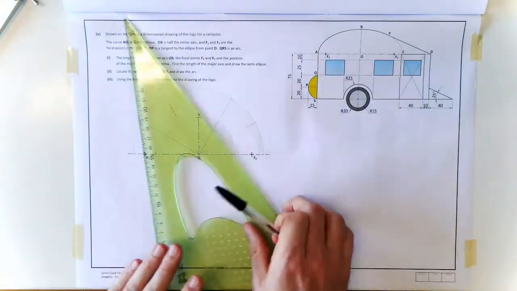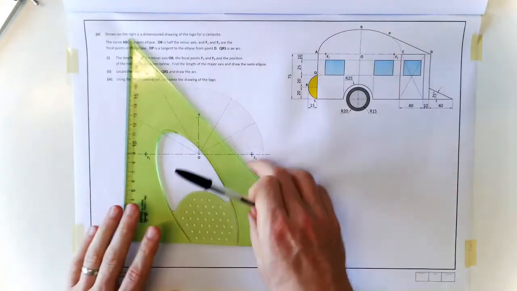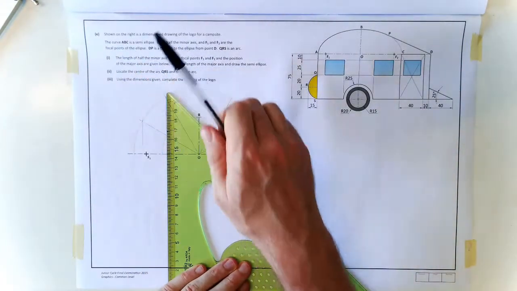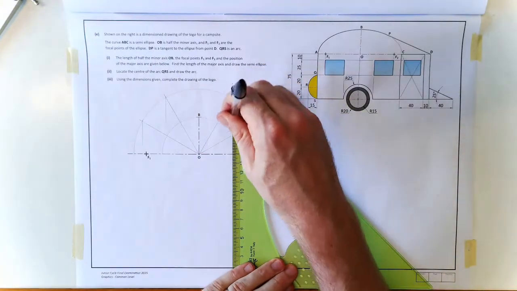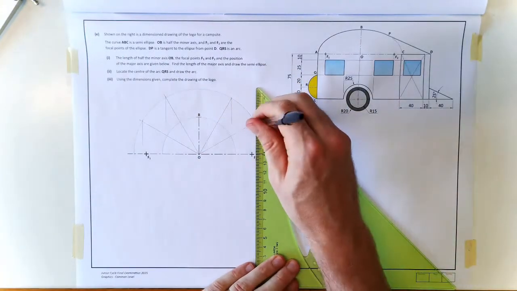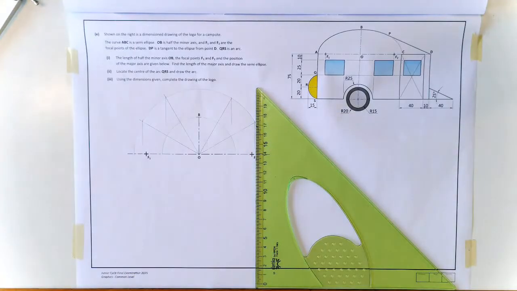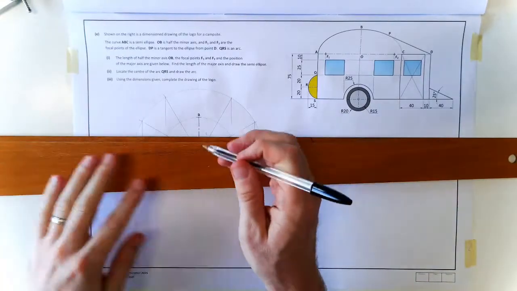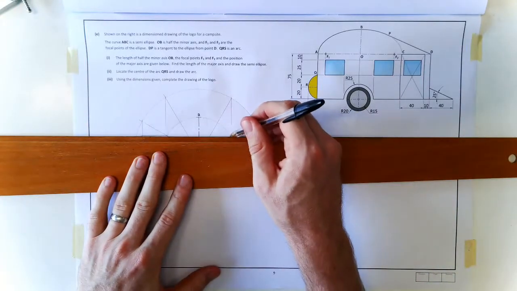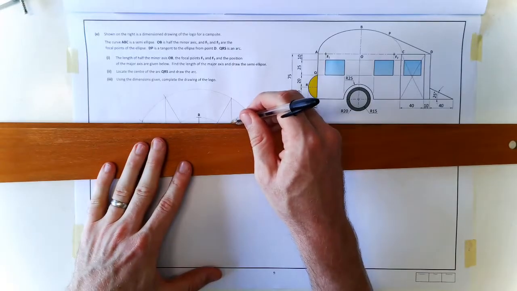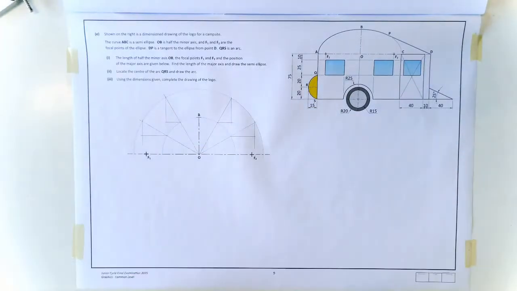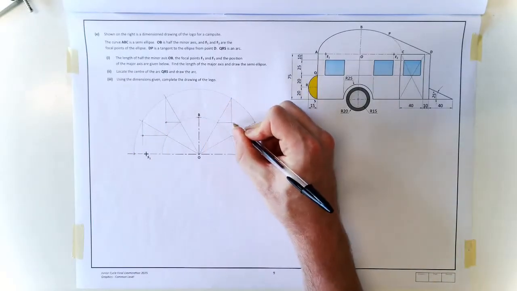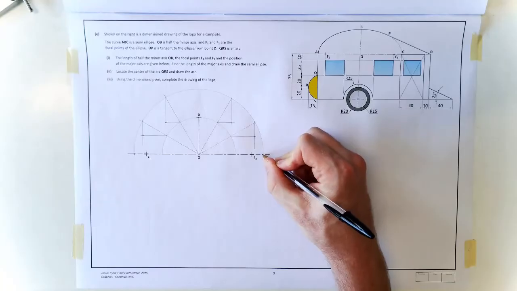Down there. Okay, and now where the minor circle is cut, we're going to draw out towards that line that we've just drawn. Okay, so that's given us points 1, 2, 3, 4, 5, 6, 7.